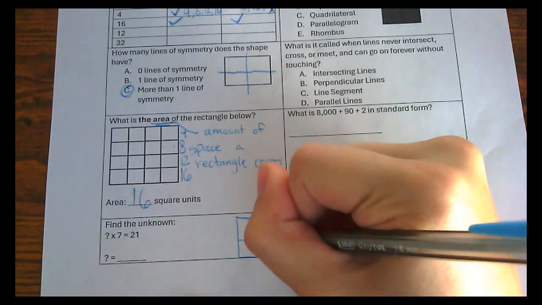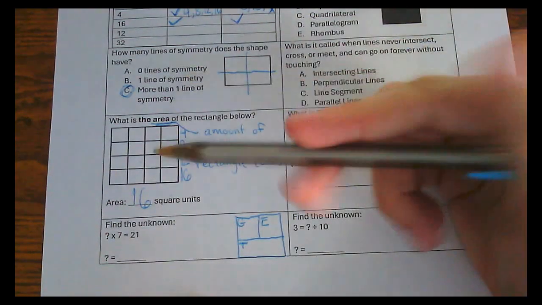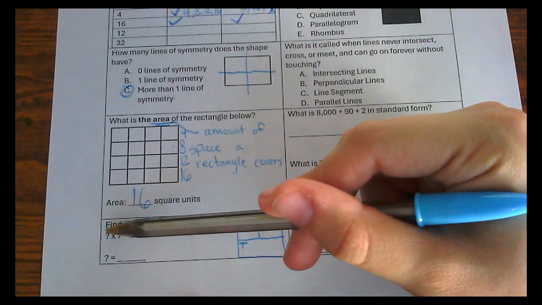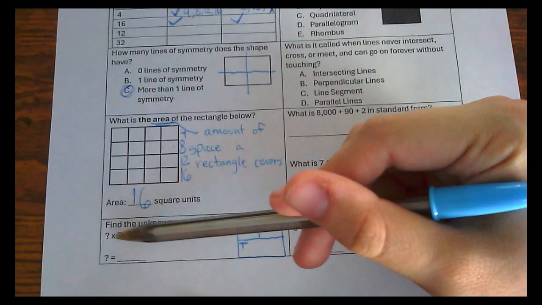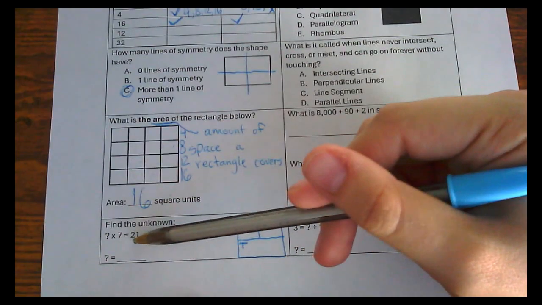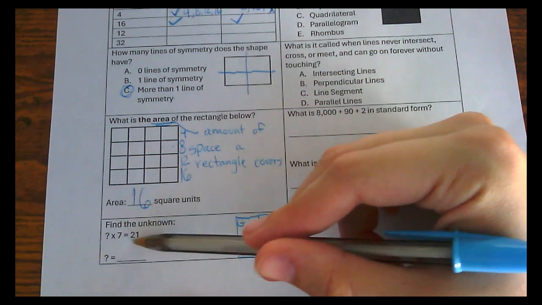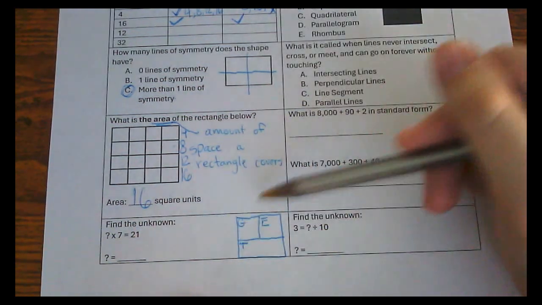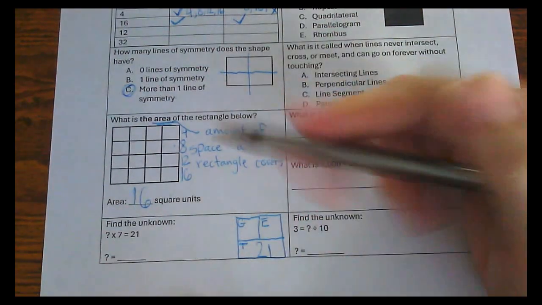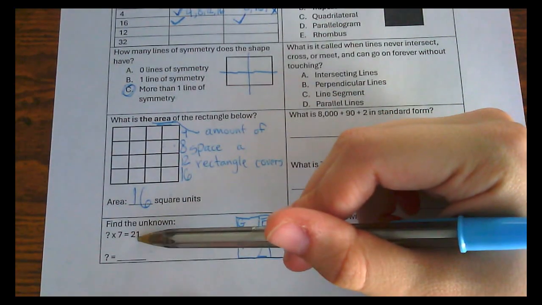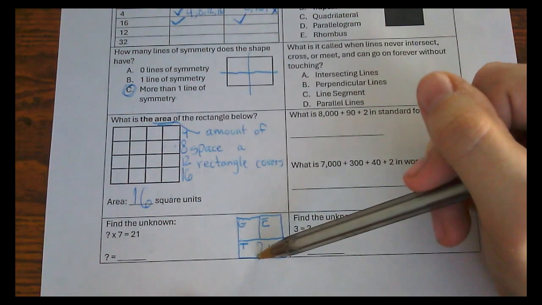The get chart: groups, each, total. Remember, we say some groups of 7 is the same as 21. Let's start with 21. Where is 21 going to go in our get chart? It should be our total, because remember, we multiplied these numbers to get this number. The total is the biggest number in the equation.